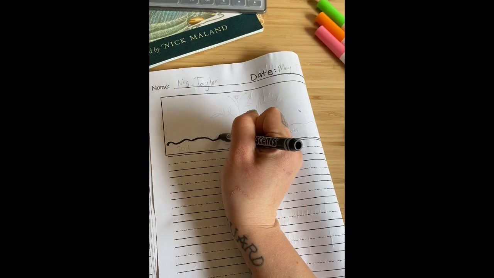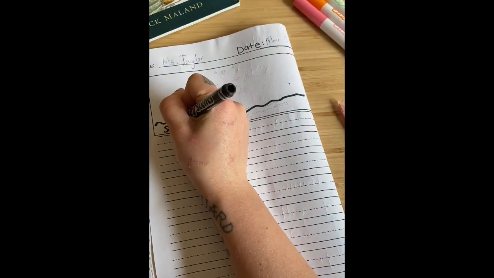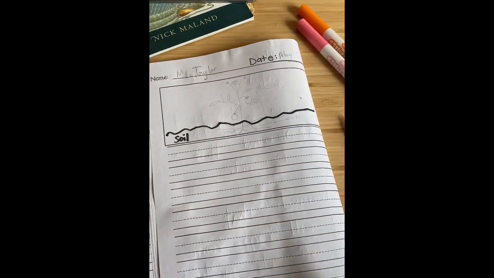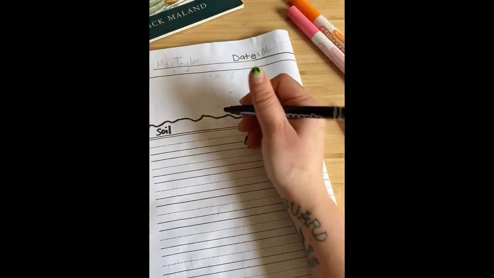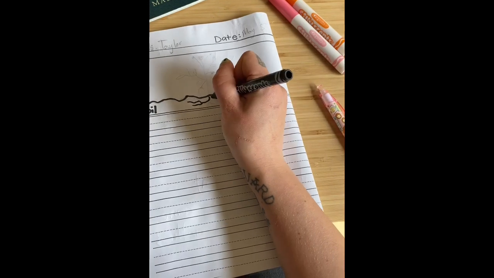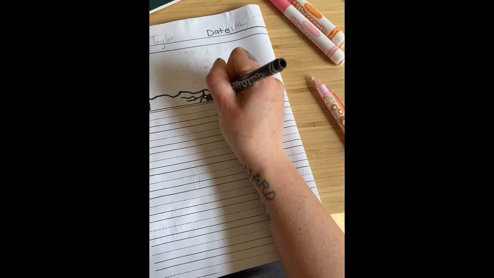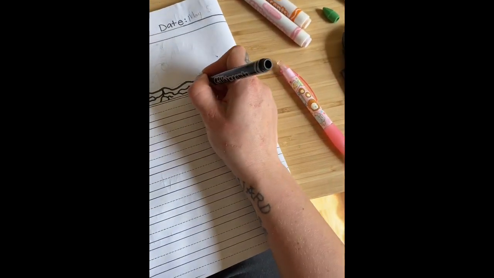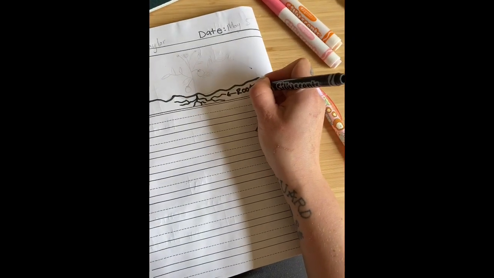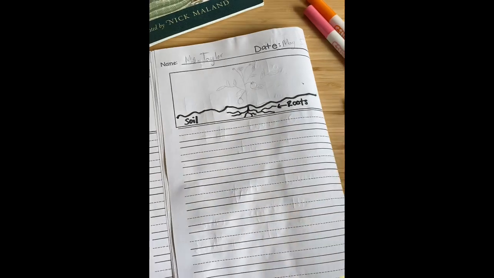Okay, so for the parts of the plant, we're going to start with the soil that we need to plant our seed in. And now the first part of our plant is the roots. So the roots underneath the soil, they hold down the plant. Remember, if you need more time to catch up with Miss Taylor, you can always pause the video and unpause it when you're ready to move on. So we have soil and the roots.